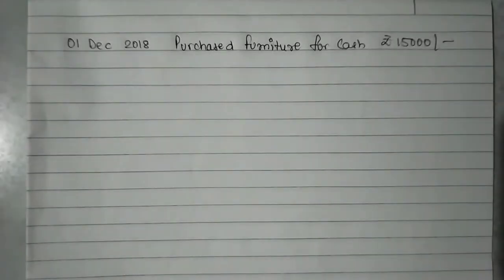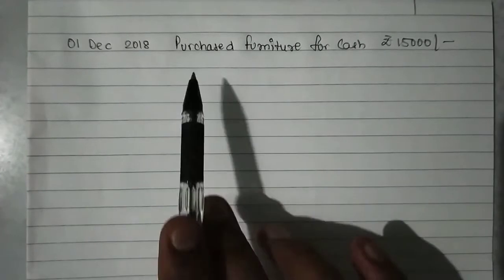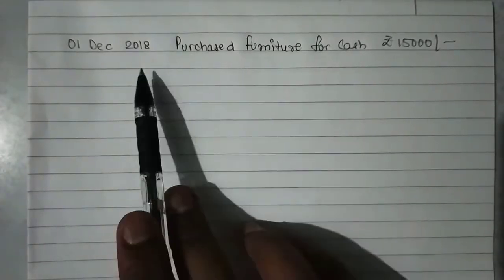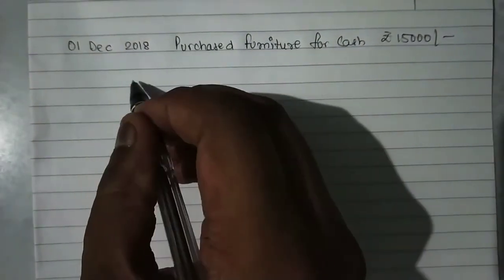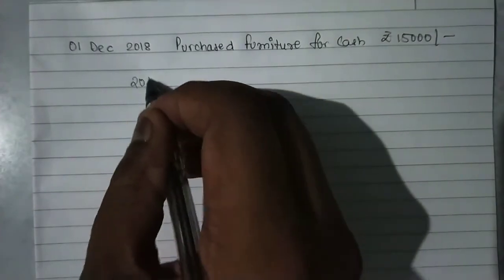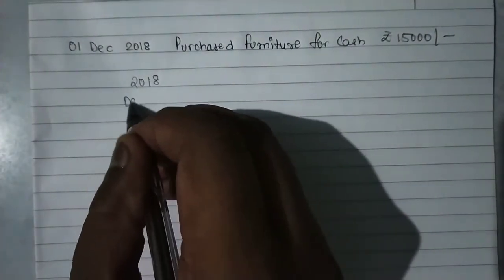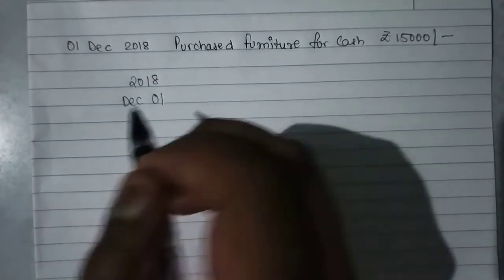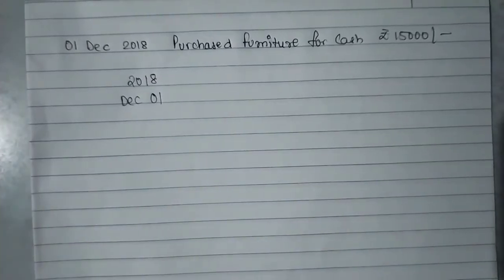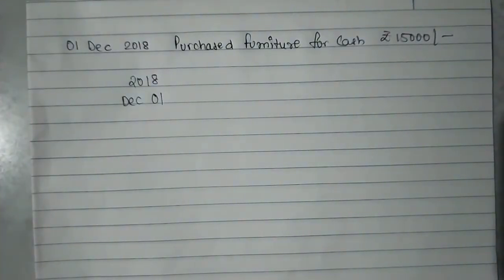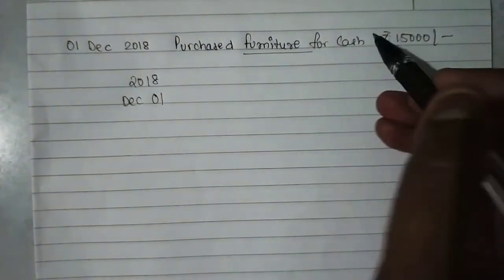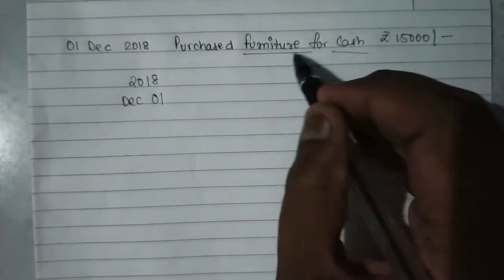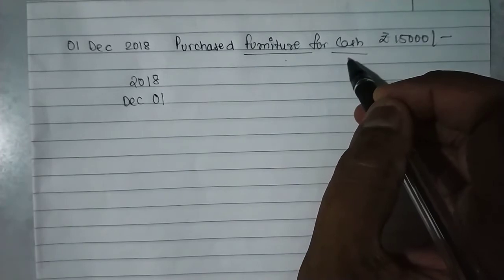Now let us see how to write the journal entry for this transaction. First we will write the date. So the date is 2018 December 01. As discussed earlier, our two aspects of this transaction are furniture and cash. Both furniture and cash are real accounts.